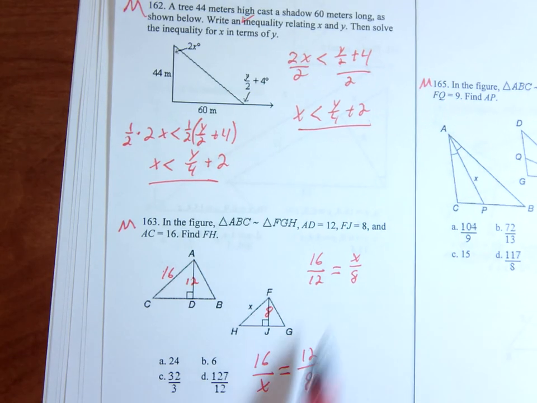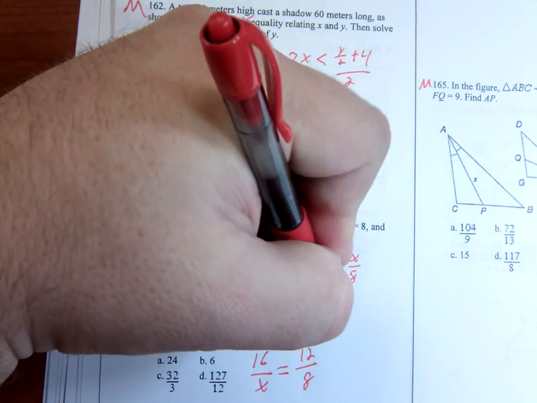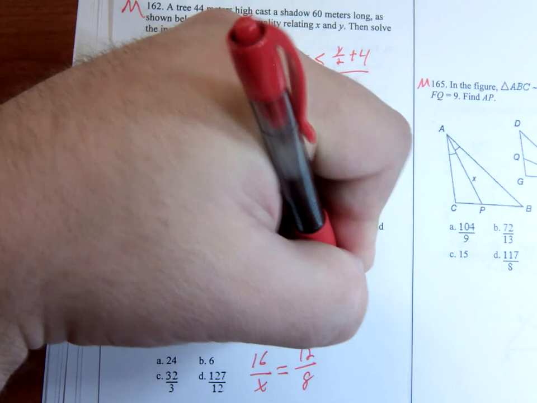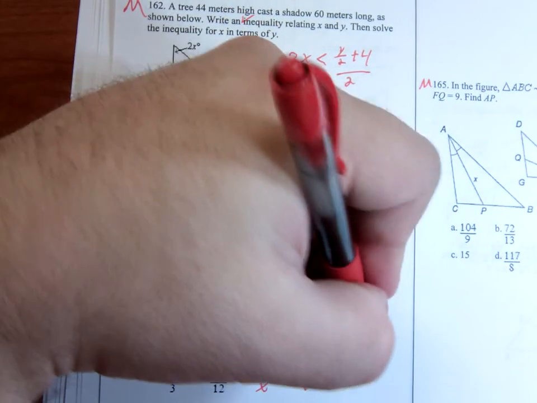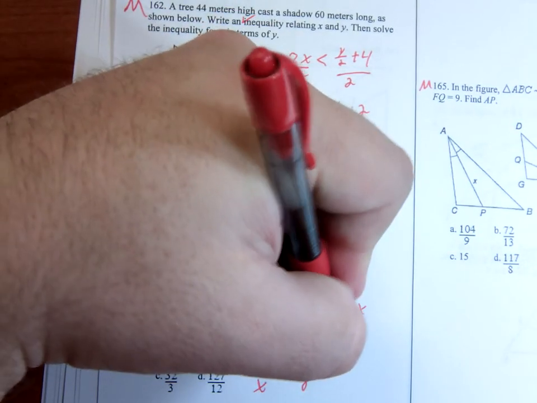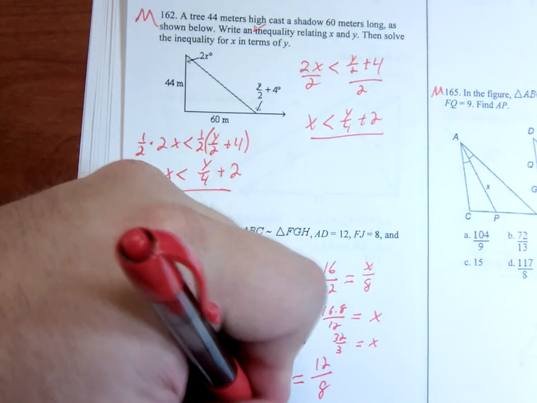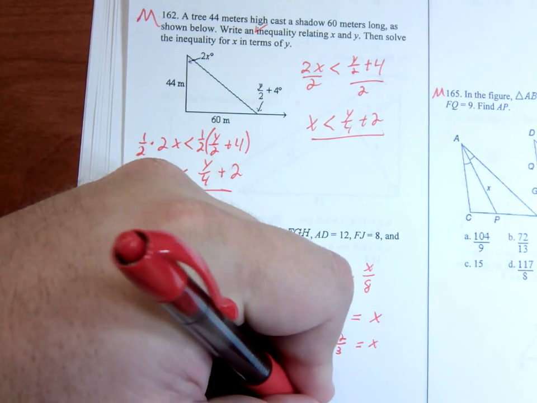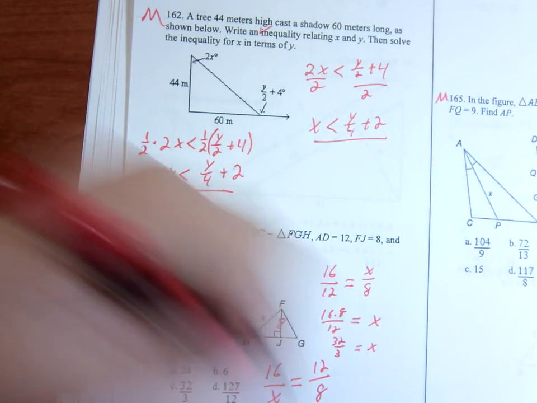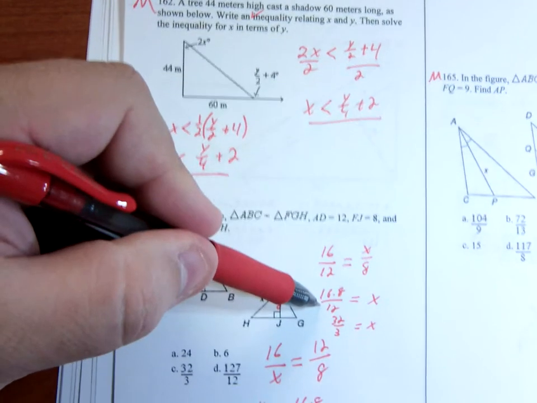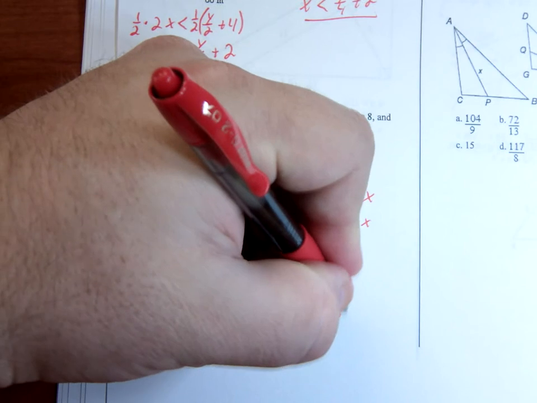Doesn't matter. Cross multiply, you get, well, I'm just going to use slide rule. That's 16 times 8 over 12. And that should simplify, I believe, to 32 thirds. And if I cross multiply here, you're going to get the same thing. 12x equals 16 times 8. So x equals 16 times 8 divided by 12. That's the same thing we had up here. The same exact thing. Let me scoot this up so you can see that. So this will be 32 over 3. So there's my answer right there.